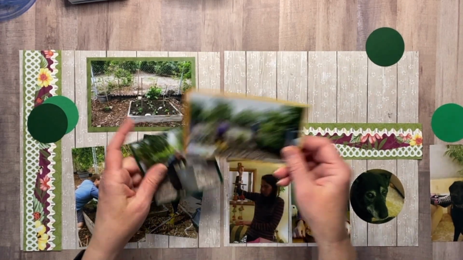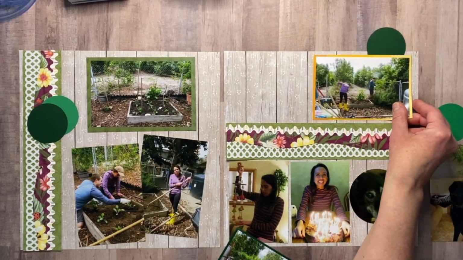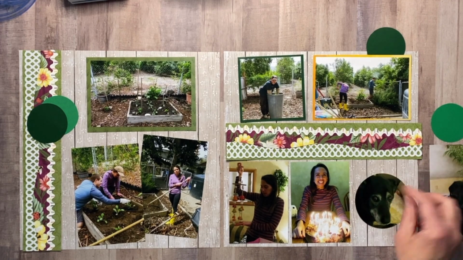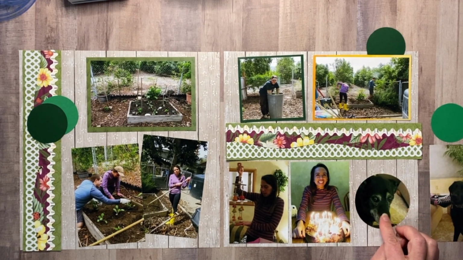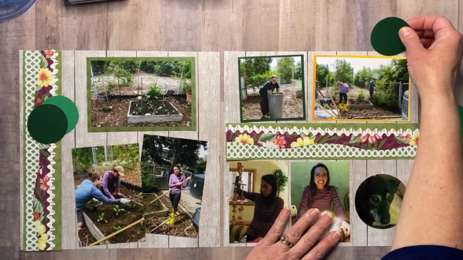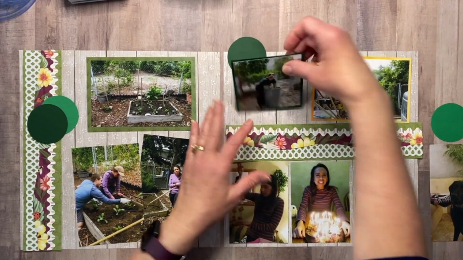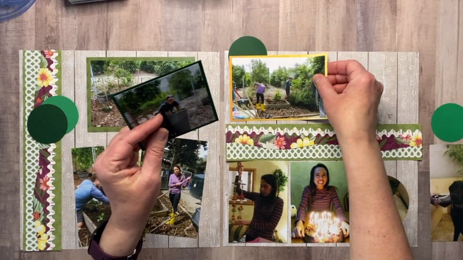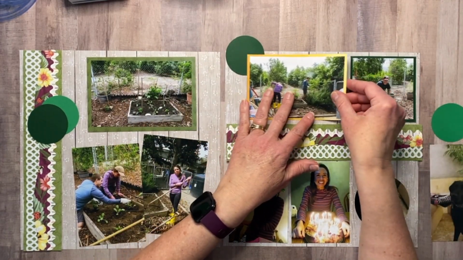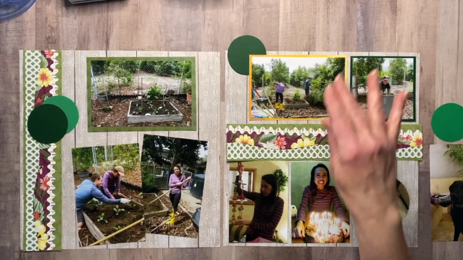Okay, so I got these matted. I'm really liking the yellow. It's bringing out the yellow in the boots that she is wearing. Now I'm looking at my circle, so I'm going to have a circle element down here because I've already committed to that. I have my circle elements here, so I'm going to bring the circle at the top, but I'm thinking over on this side, which means I'm just going to rotate my photos a little bit and do something like that. And then I'll trim that off at the top.